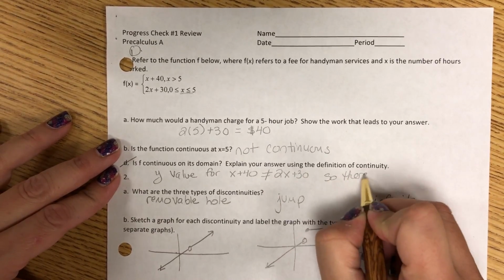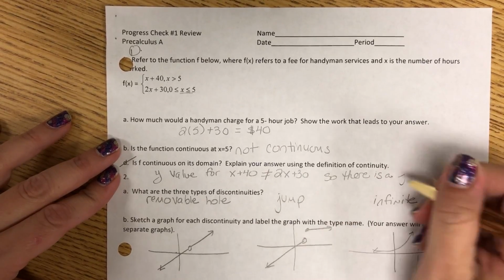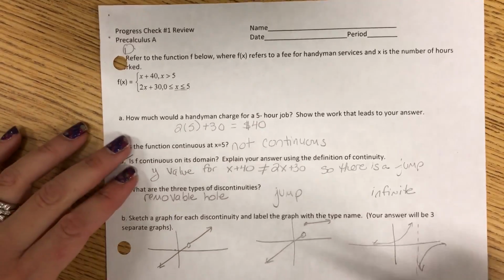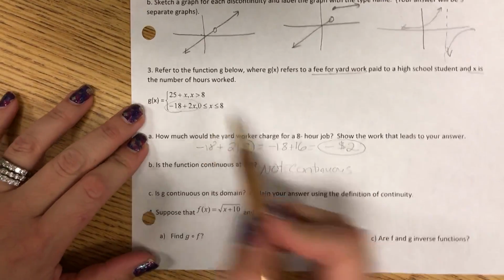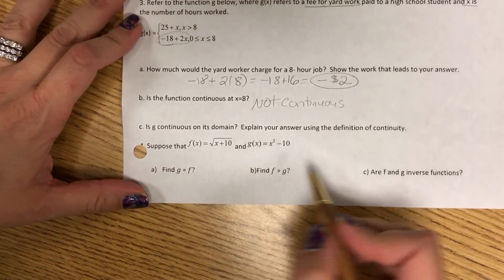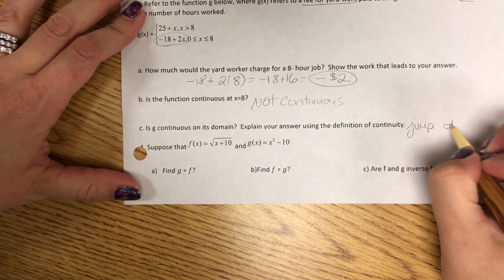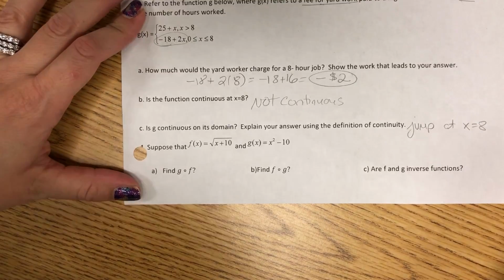So there is a jump discontinuity. And it's going to be the same reason for number 3. There's going to be a jump at x equals 8.